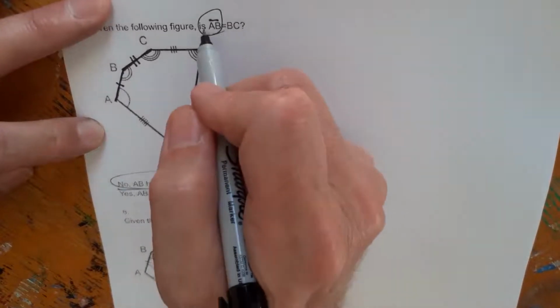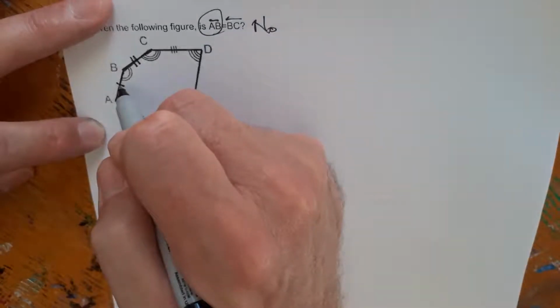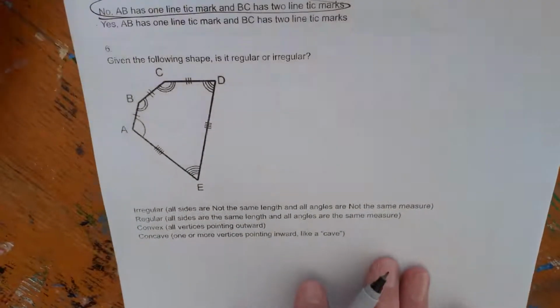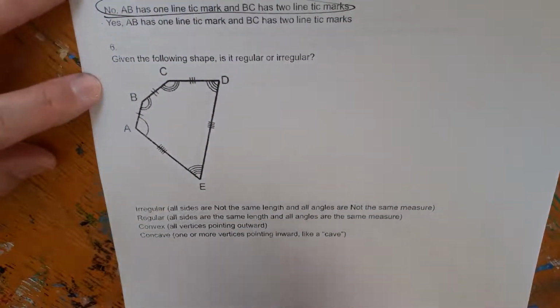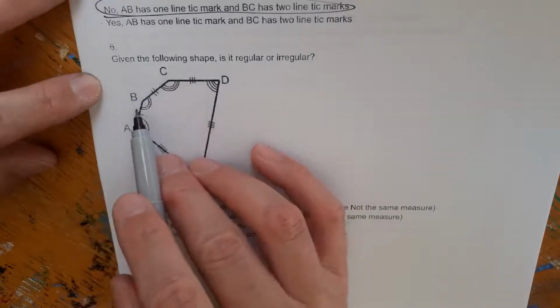It says, are they equal? Is AB equal to BC? No. All right, because the tick marks tell us. And so you're not going to just look at a shape. You're going to try to find what information they're telling us and go on the information given, not just visual. Sometimes it's visual, but most of the time we're trying to look for actual details that tell us something.